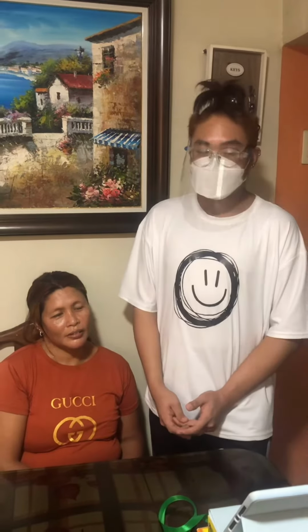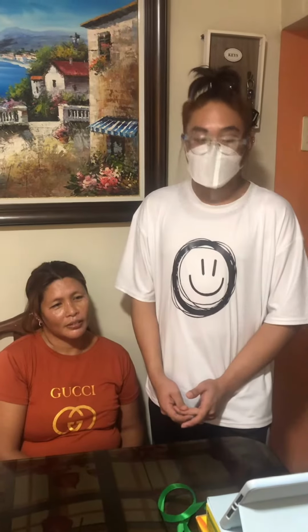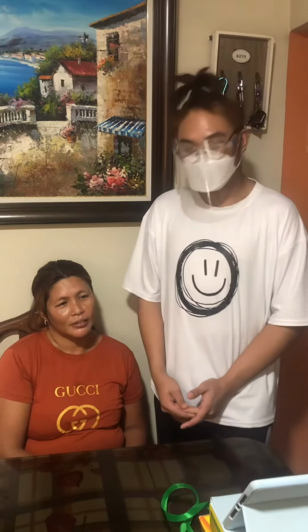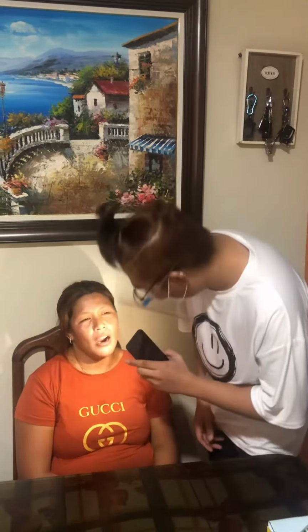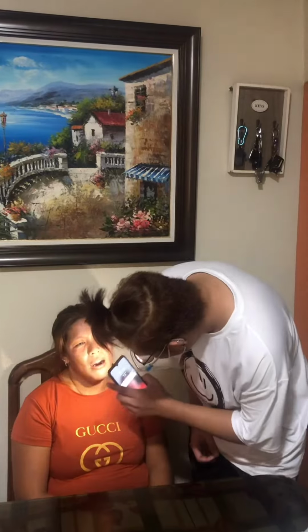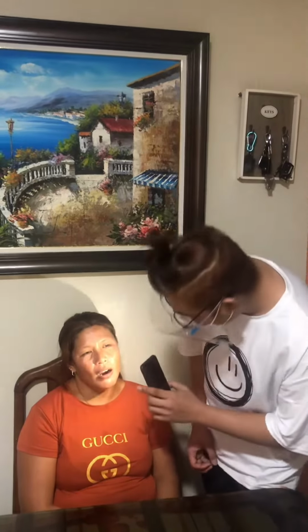I want to determine if there is fasciculation and atrophy because there may be signs of lower motor neuron lesions. So for the first test, I'm going to ask her to open her mouth and look at her tongue. Then after that, I'm going to look for the atrophy and fasciculations. Okay, good thing I didn't find any, which is beautiful.